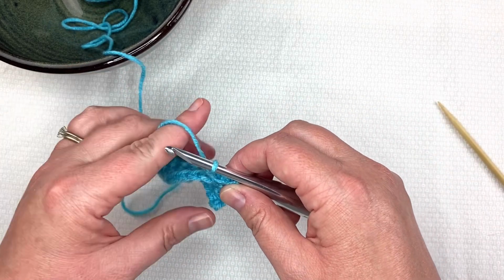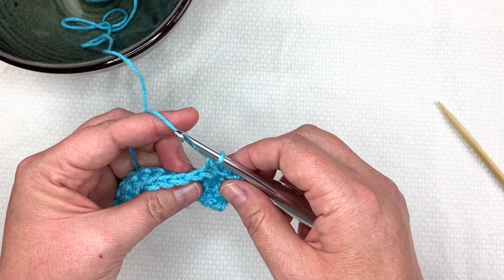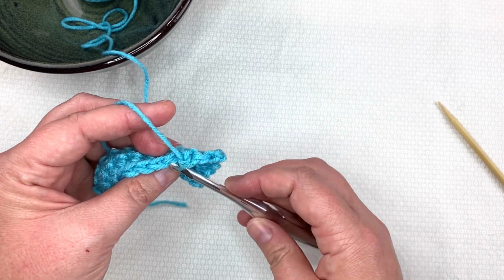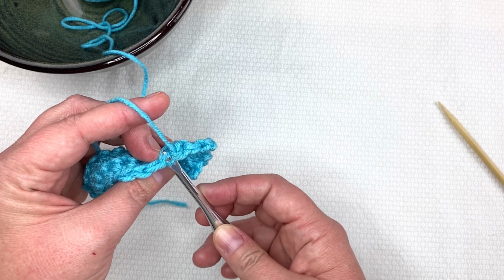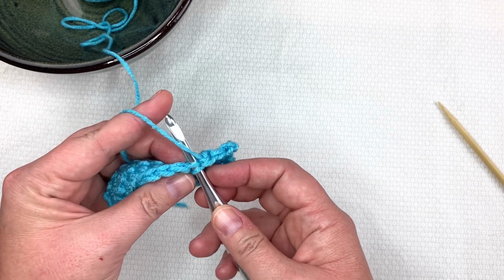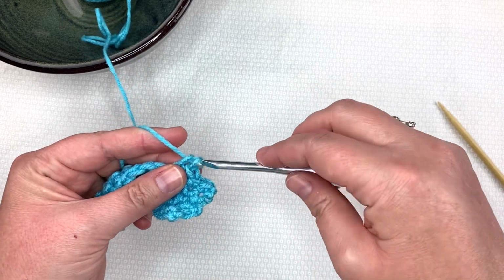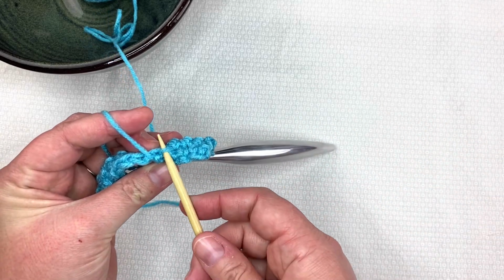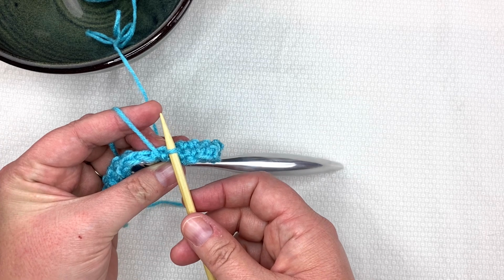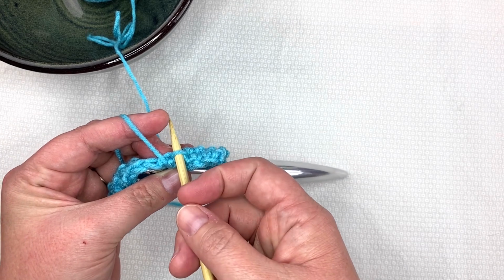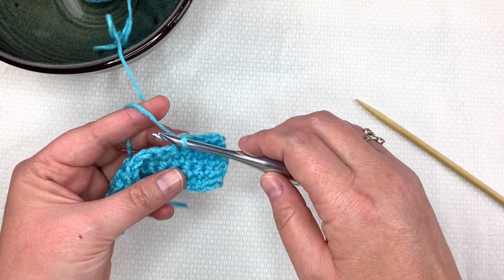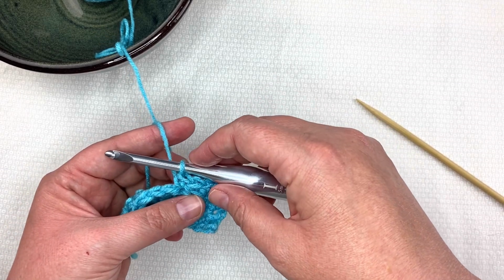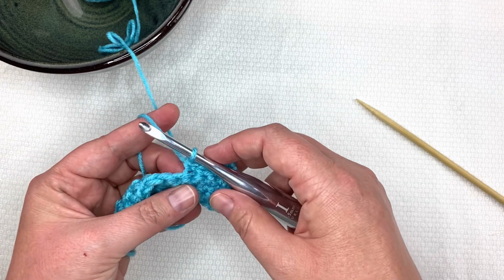If my instruction says SCFLO, or single crochet in the front loop only, I will bring my hook up under the front loop of this next stitch and single crochet there. And what that's going to do is it's going to leave the back loop exposed, which again could create texture on this side of the piece, or you might be going back in a future row and working into those loops that you've left exposed.